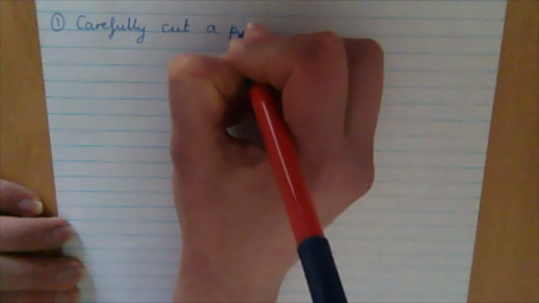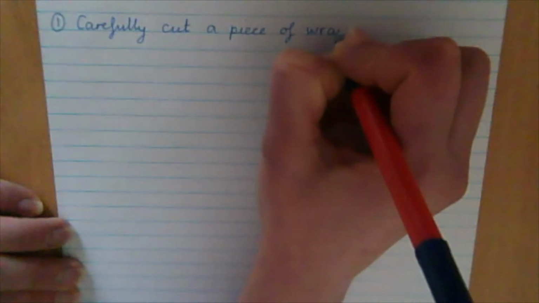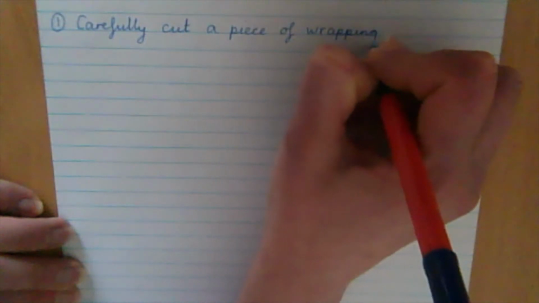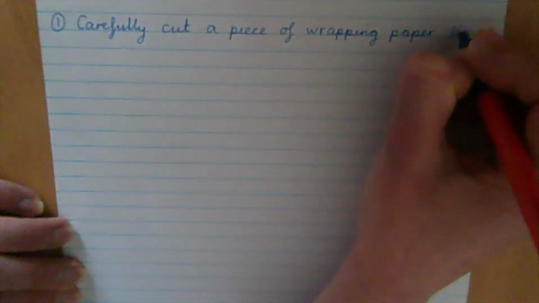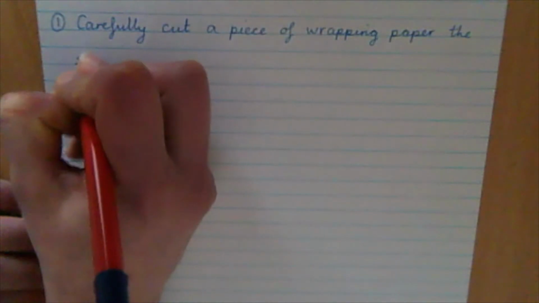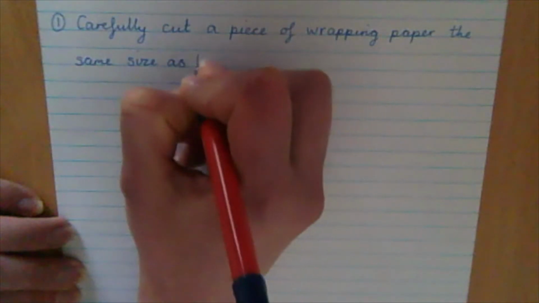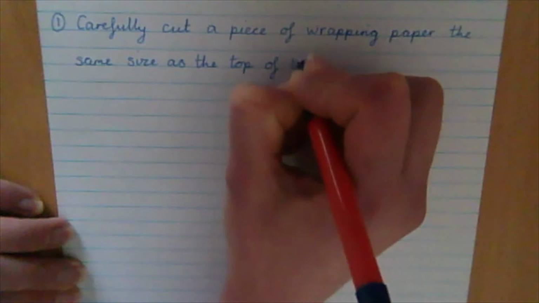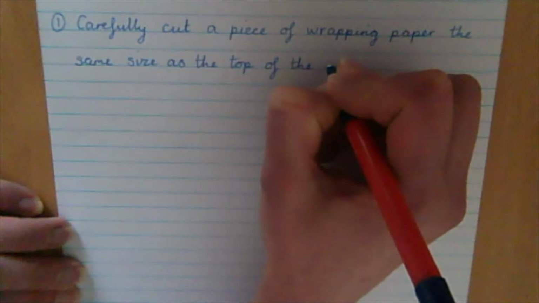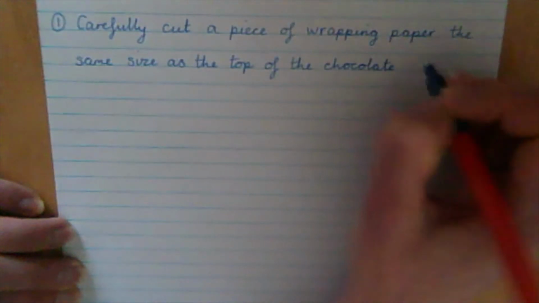So I'm going to write carefully cut a piece of wrapping paper the same size as the top of the chocolate box.